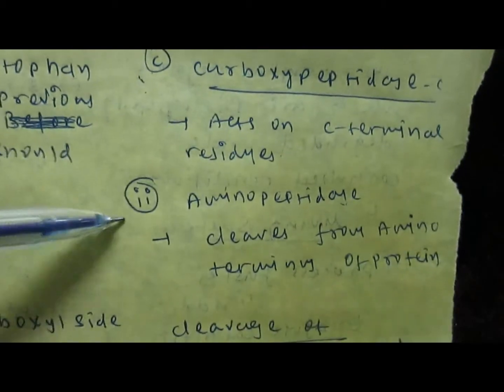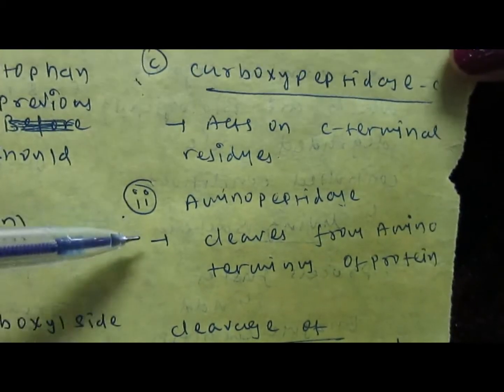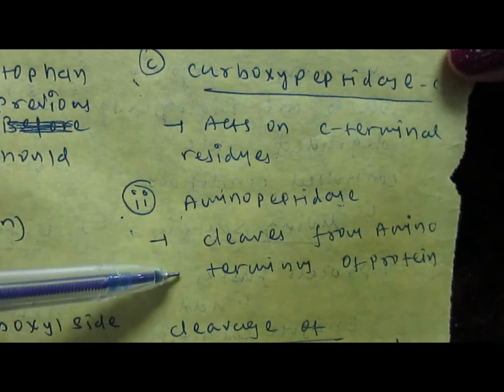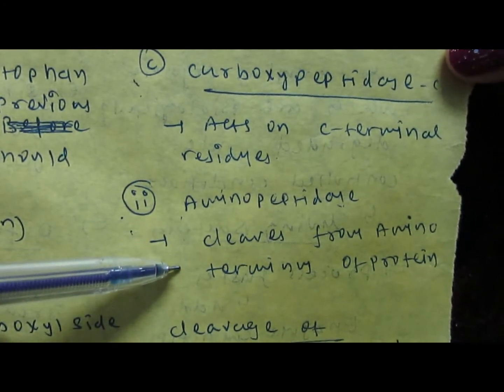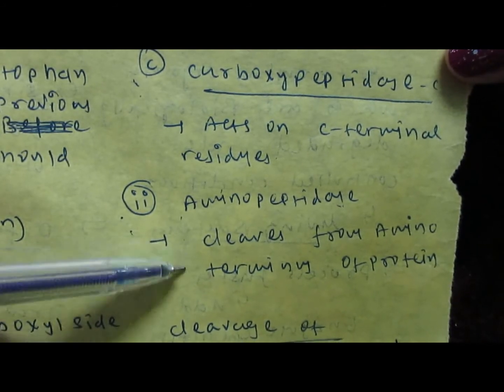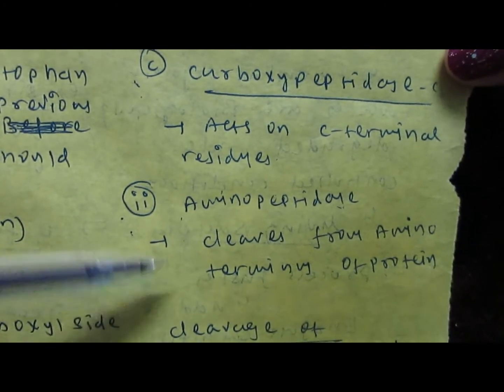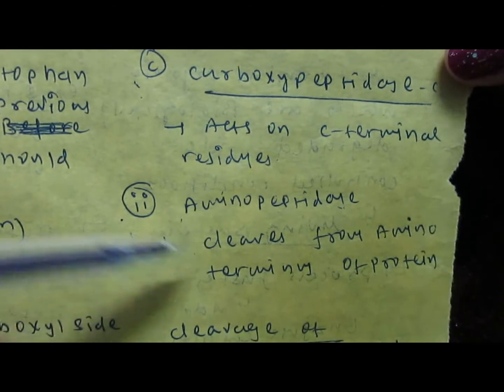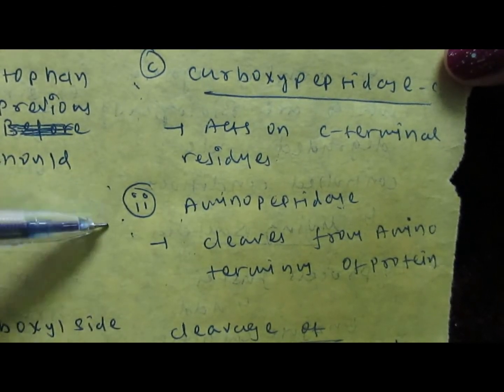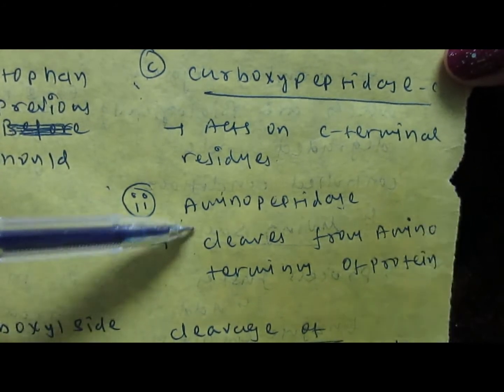Okay, and the second class is aminopeptidase. Aminopeptidase, as the name suggests, cleaves amino acids from the amino terminal of the polypeptide chain. So there are no exceptions for specific amino acids. All amino acids present at the amino terminal side of the polypeptide can be cleaved by aminopeptidase.